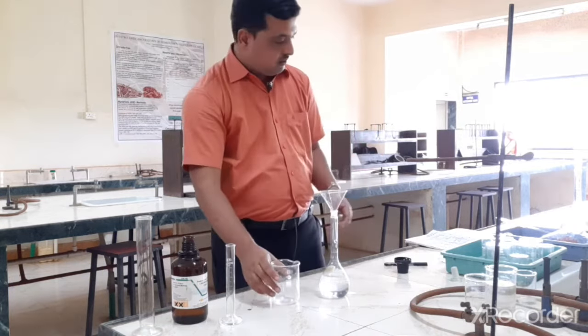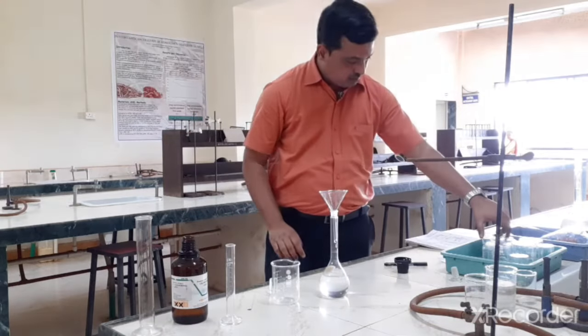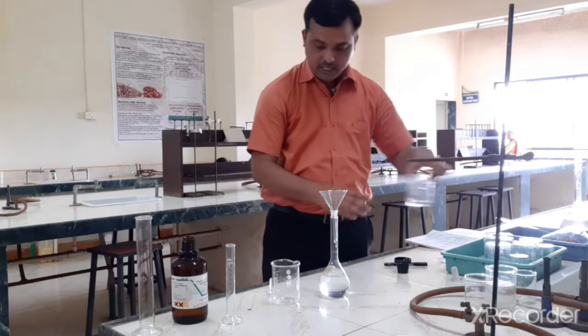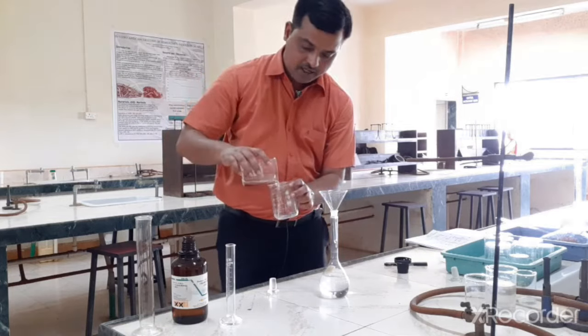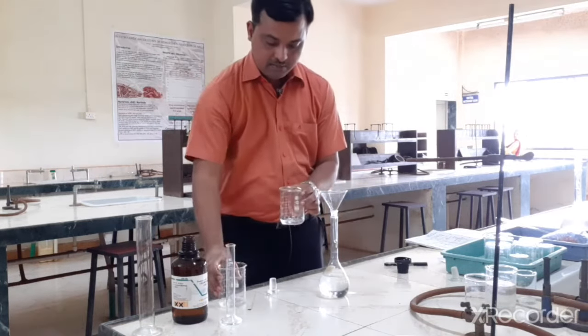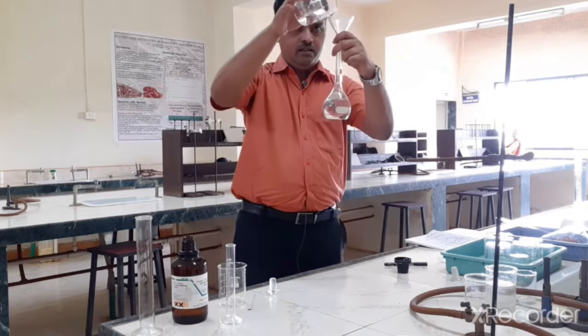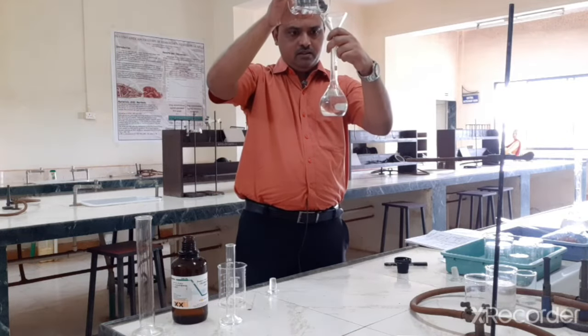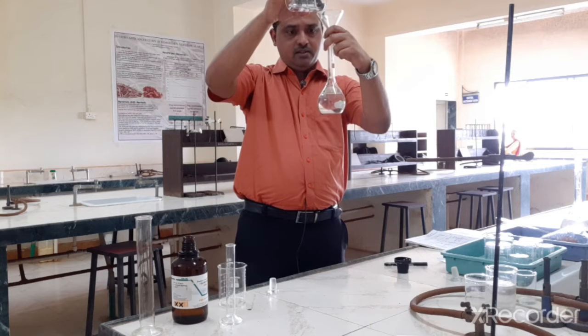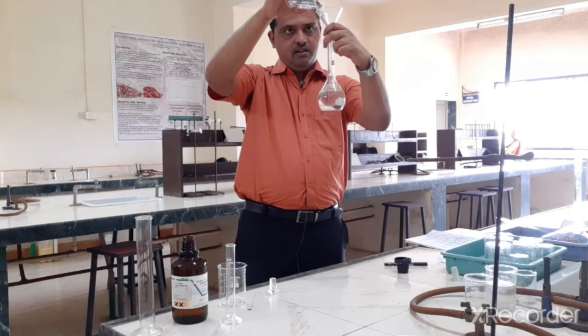Okay. Now dilute up to 250 ml with 1 molar acetic acid. So you may add some acetic acid in this same beaker and just rinse this, then transfer into this flask and adjust the level.